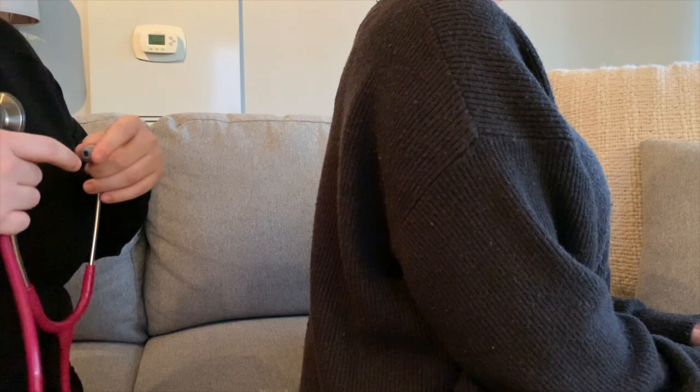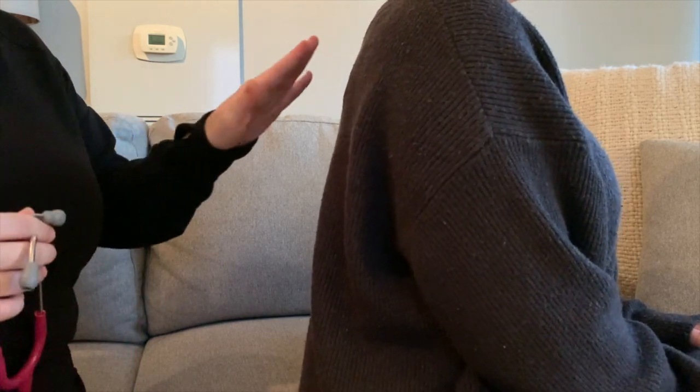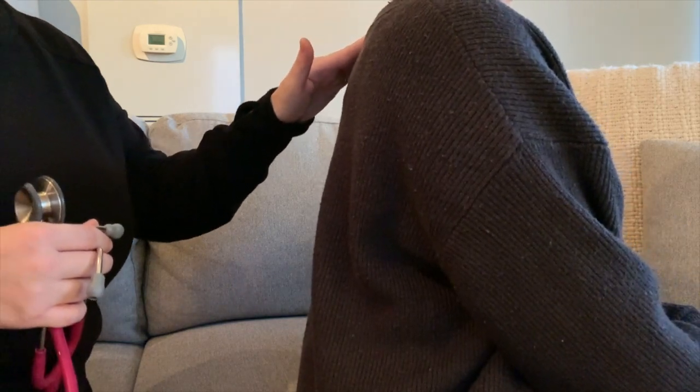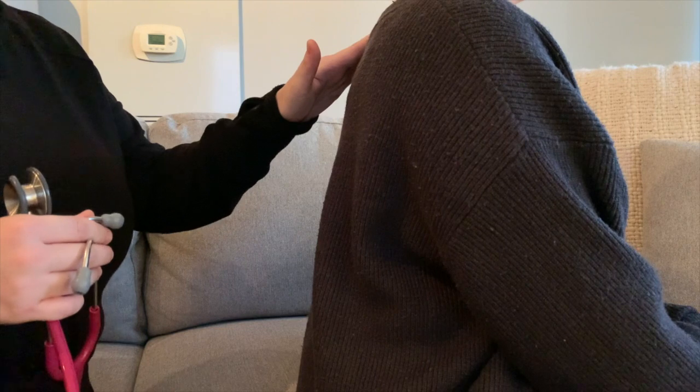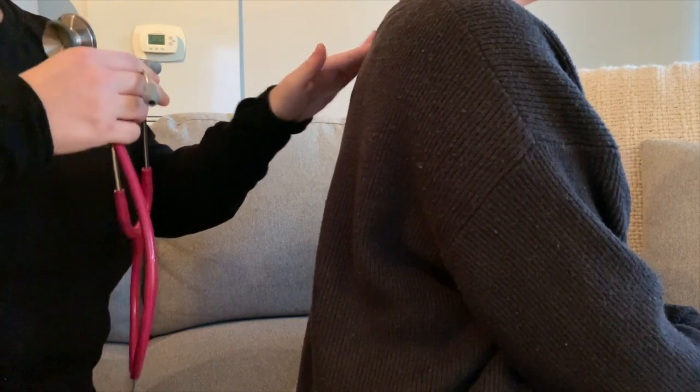I will listen in 10 places posteriorly, and I will start by identifying the spinous process at C7 and count thoracic vertebrae from here, starting at T1 to identify the apices.